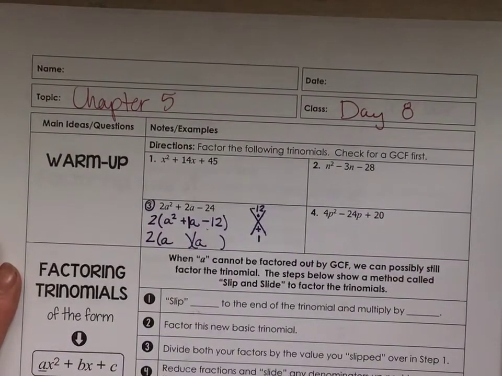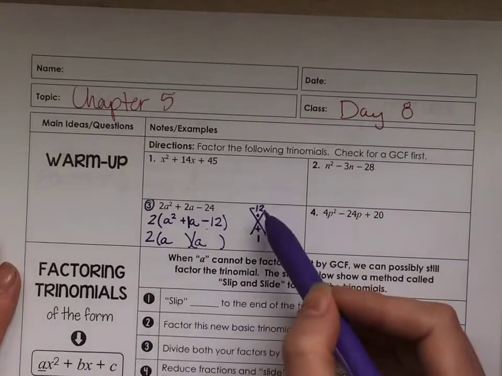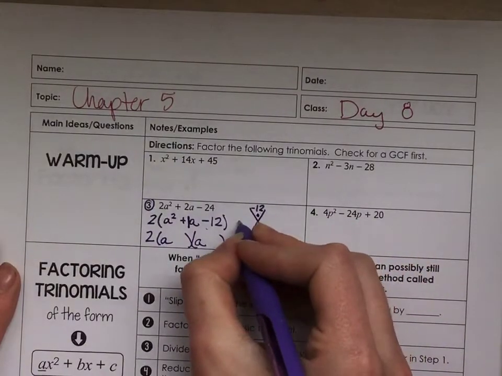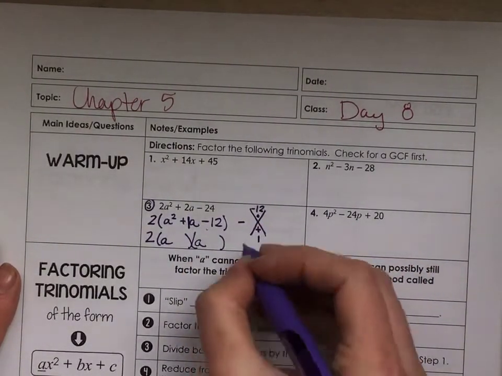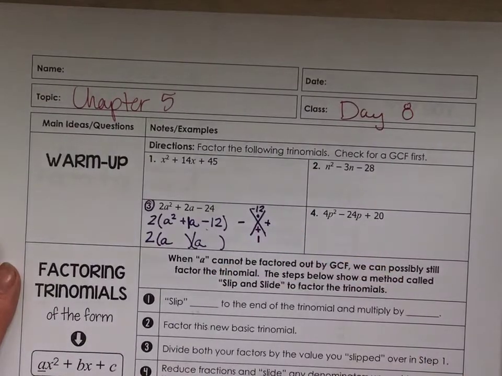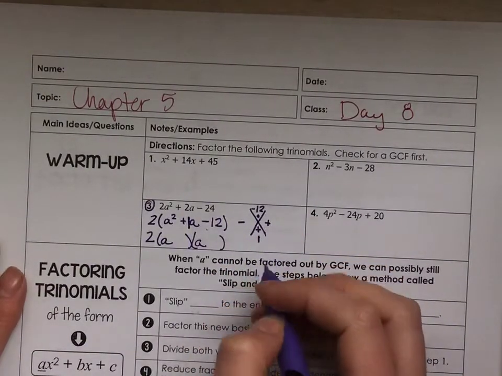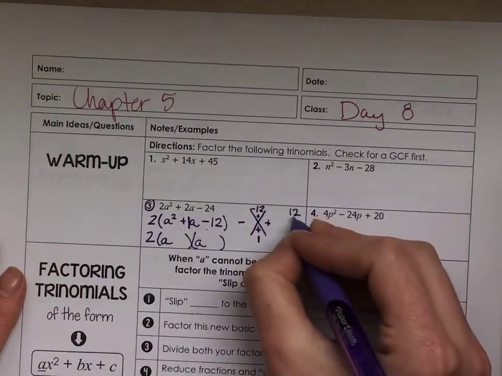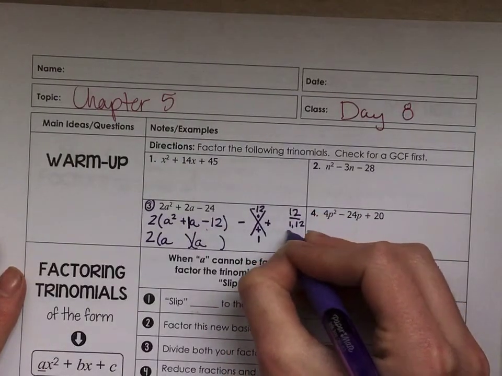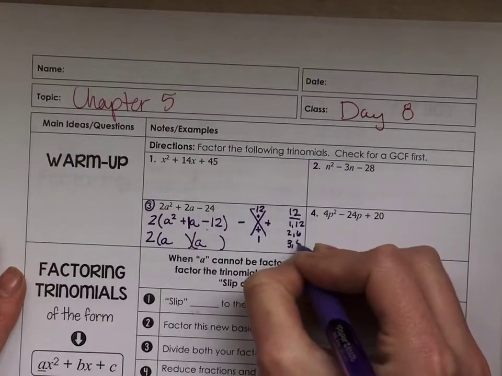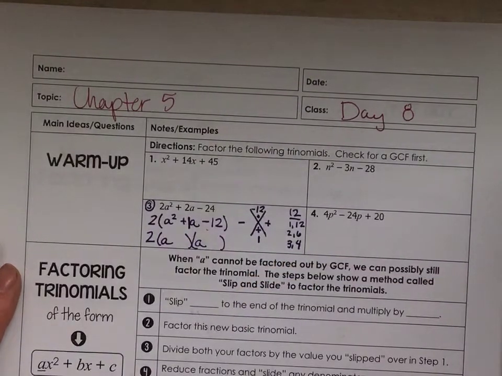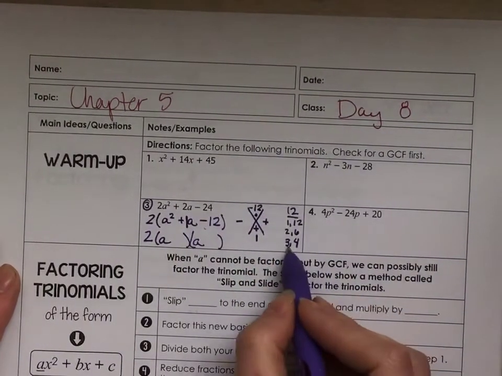Now, in order to multiply and get a negative number, one of my factors has to be negative. The other one's going to be positive. Now I have to figure out which ones have a difference of positive 1. Out of 12, my factors are 1 and 12, 2 and 6, and 3 and 4. Hopefully you would all be saying that 3 and 4 are my factors.